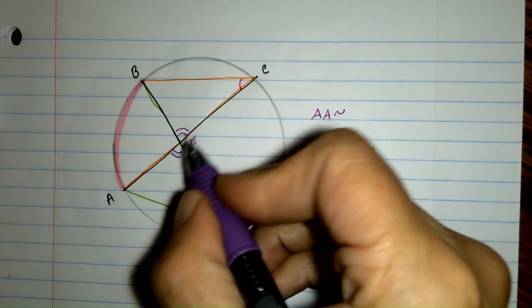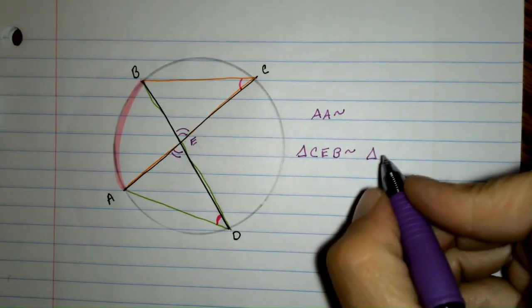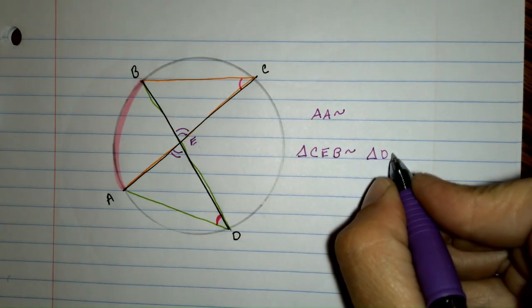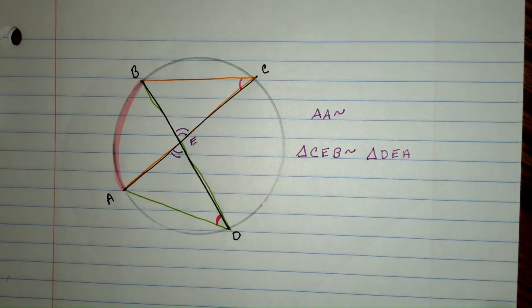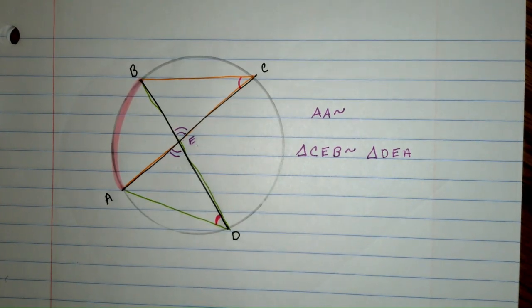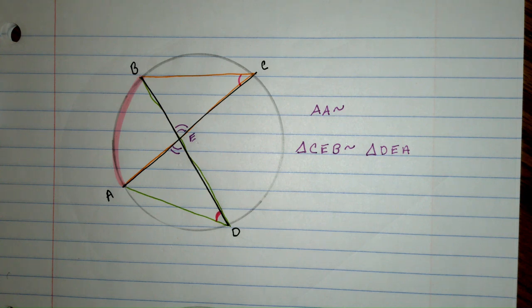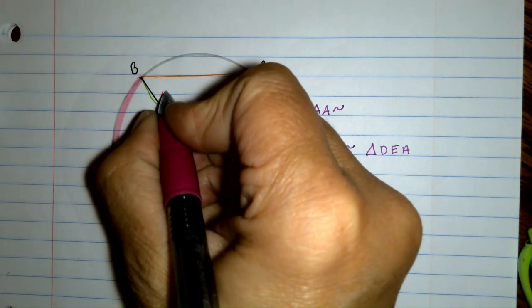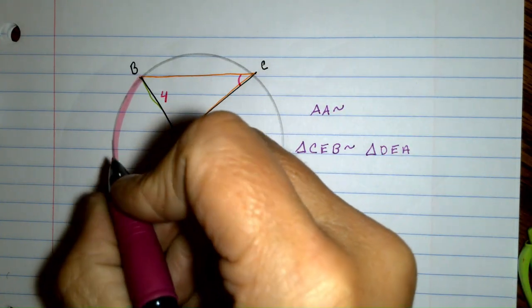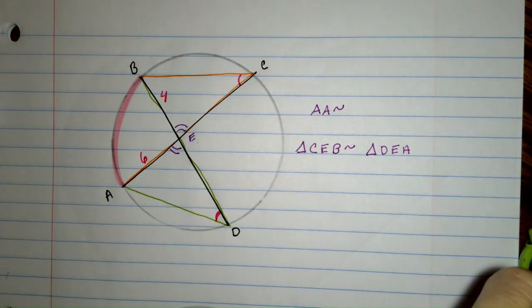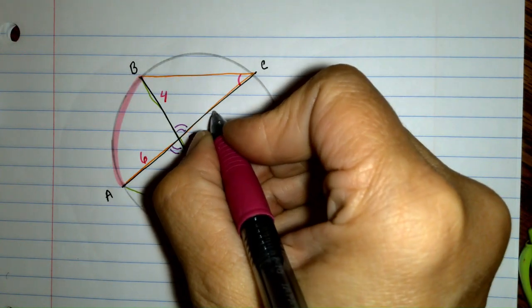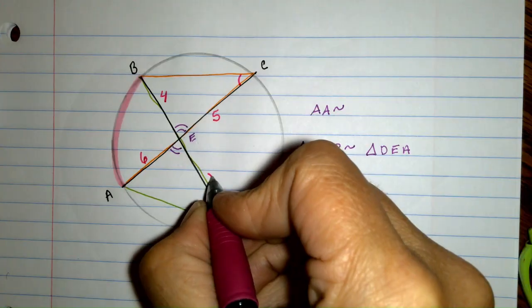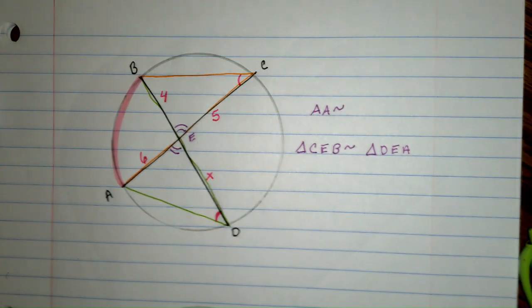Now since I did the 1 mark, 2 mark is not marked, I'd have to start with D to E to A. Now let's go ahead and let's say we add some numbers to this. BE is 4, AE is 6, CE is 5, and DE is unknown. We want to find it.